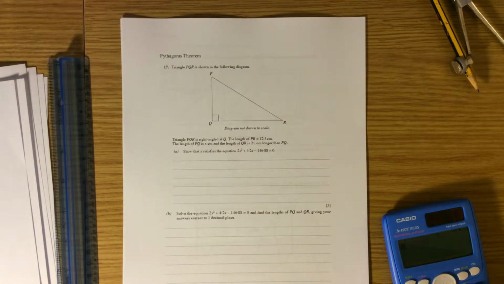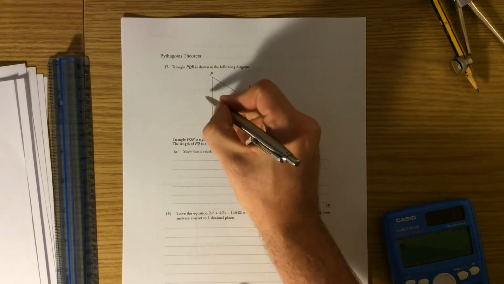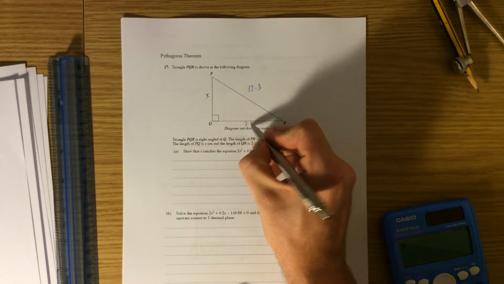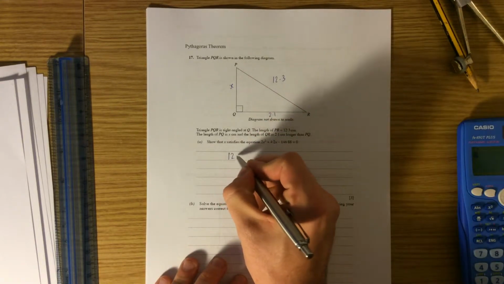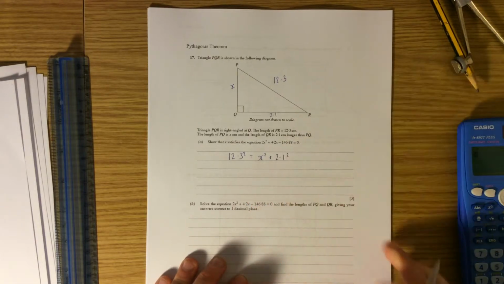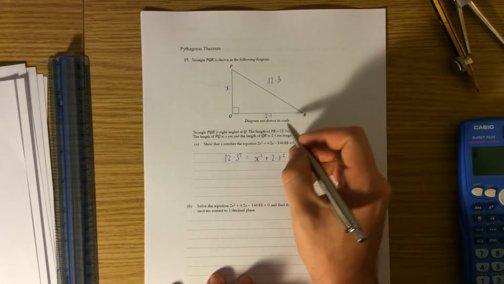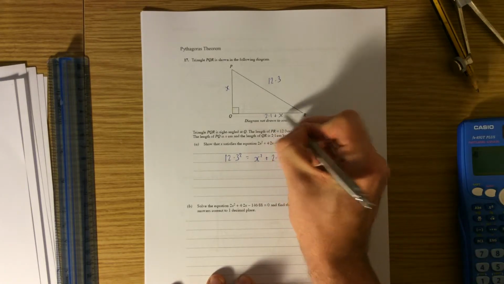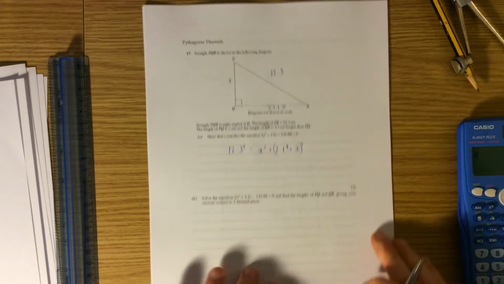Pythagoras' Theorem. Triangle PQR is a right angle triangle. The length of PR is 12.3, and the length of PQ is x, and the length of QR is 2.1. Show that that's true for Pythagoras' theorem. So Pythagoras' theorem tells us that 12.3 squared is equal to x squared plus 2.1 squared. Oh, I made a mistake there, QR is 2.1 longer than PQ, so this means it's 2.1 plus x, all squared.